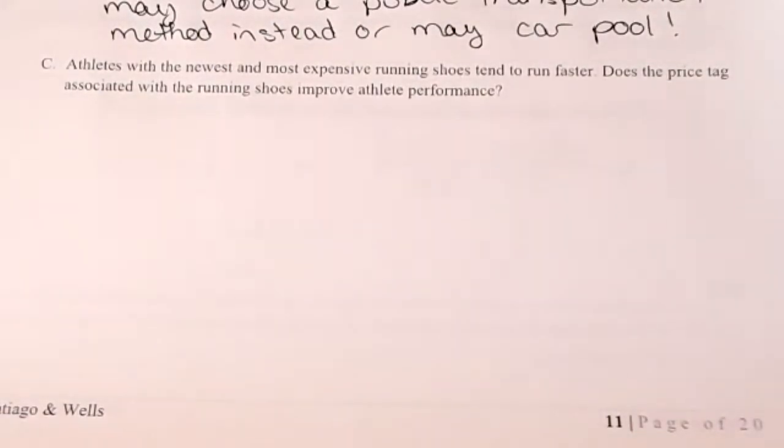Okay, enough. Let's look at part C. Athletes with the newest and most expensive running shoes tend to run faster. Does the price tag associated with the running shoes improve athletic performance? I don't know. I mean, people tend to go for more things that are expensive because they think it's better quality. Okay.